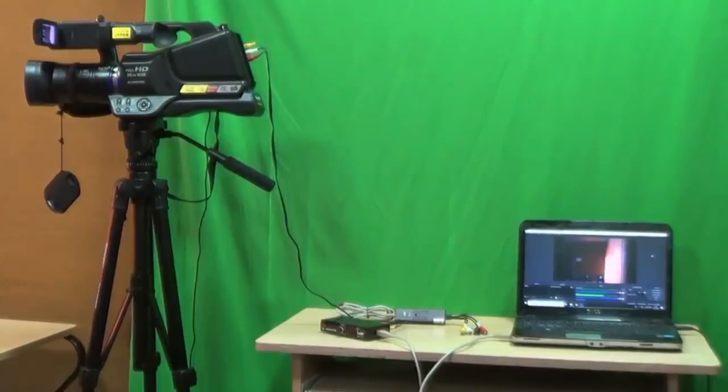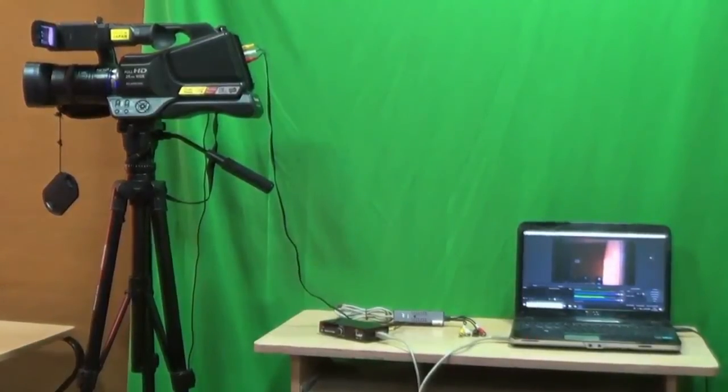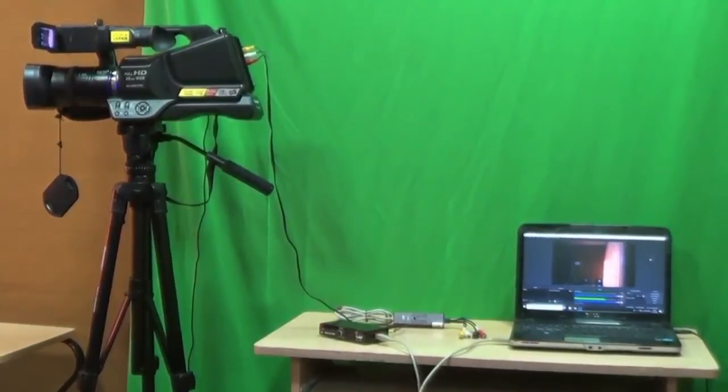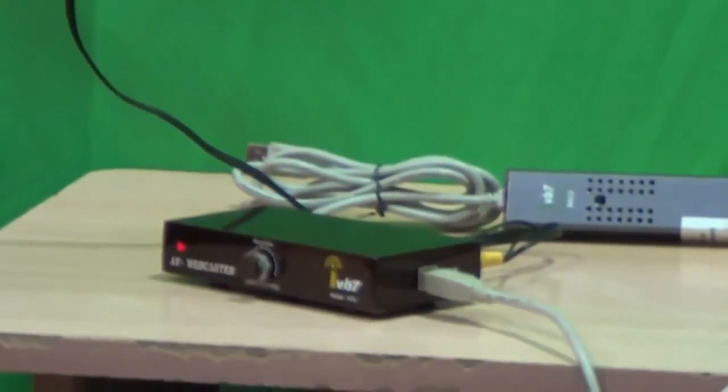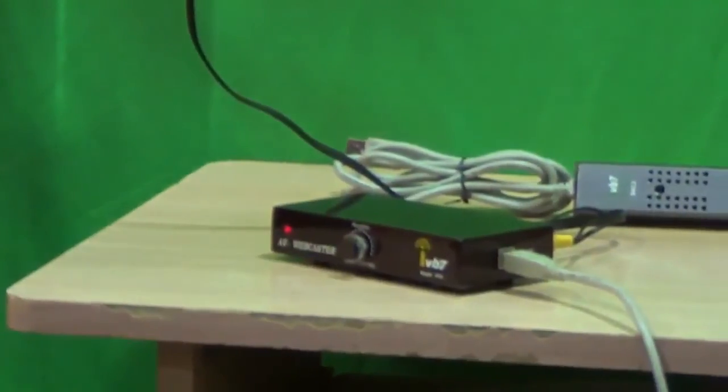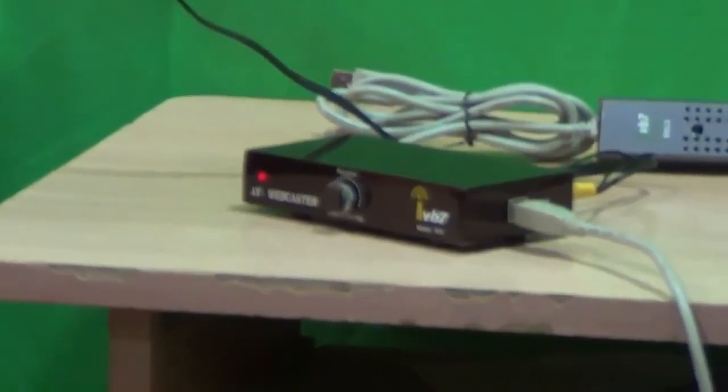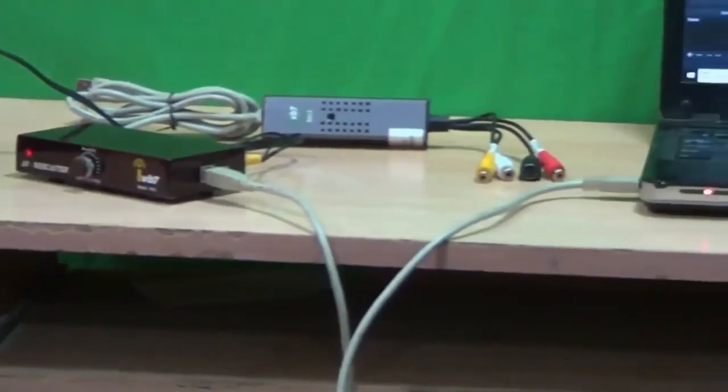Hello friends, welcome back to another video from IVV7. My name is Farooq and today we're going to talk about this device which is called WC5. As we all know, sometimes it becomes difficult to take AV outputs to a system or any streaming software. This device is basically a portable webcaster which takes your AV output from your camera. As you can see, we have connected AV output and it takes it to your system or any streaming software.